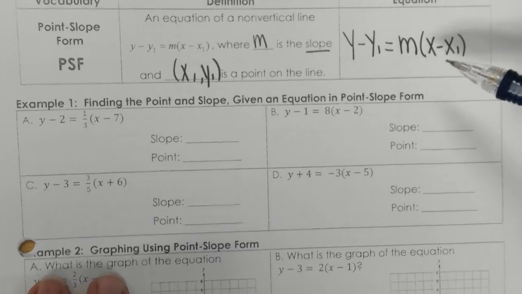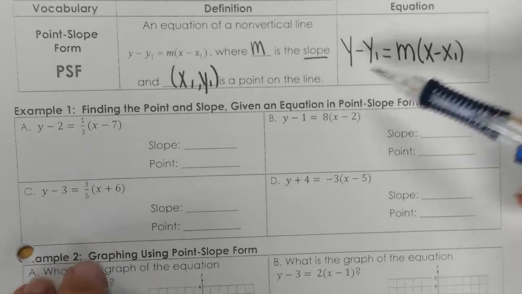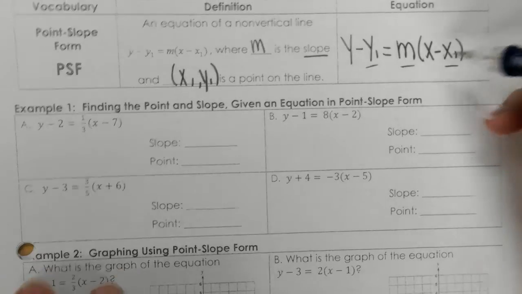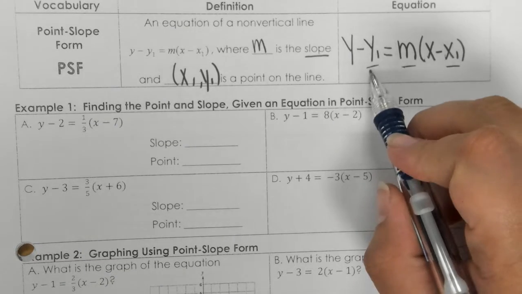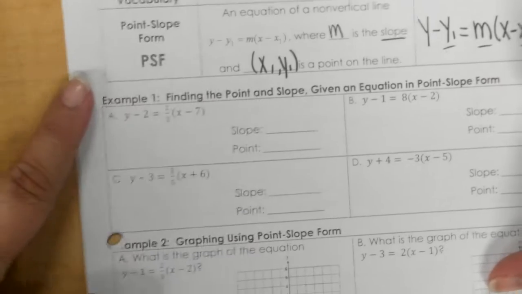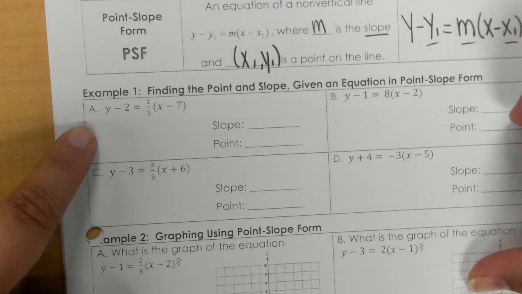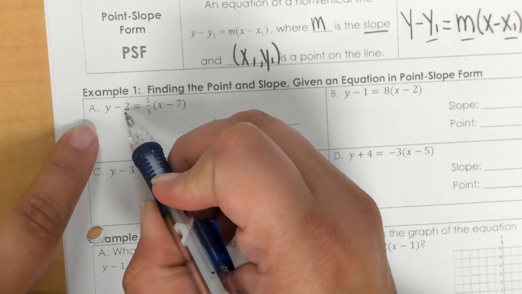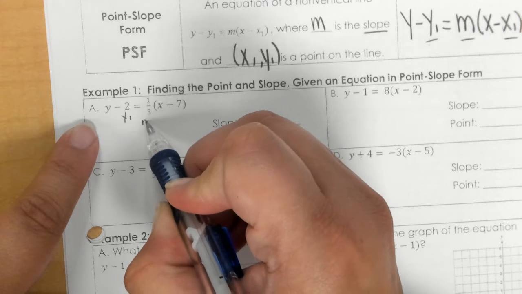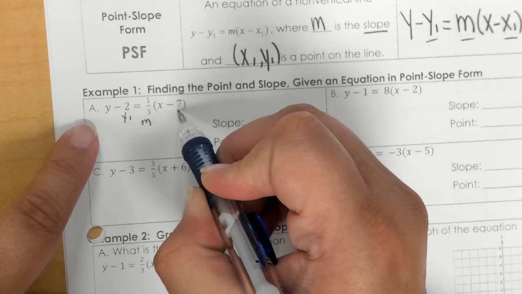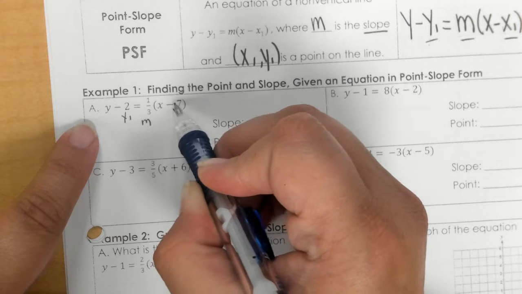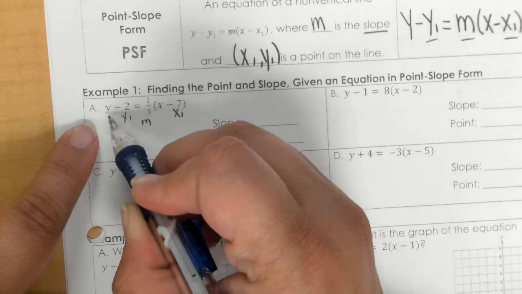Okay, so when we look at the equation, there are three parts that matter, that have numbers that substitute in for it. The y1, the m, and the x1. It's kind of backwards. So if I look over here, we have this one, which is our y1, this right here, which is our m, and this, -7, is our x1. And you can see that the x1 goes with the x, the y1 goes with the y. Okay?